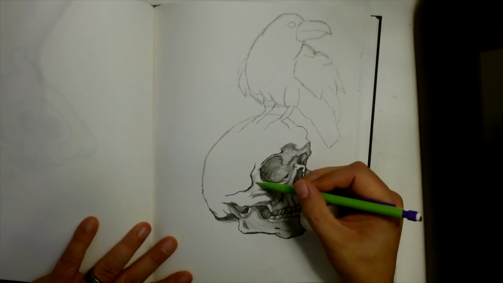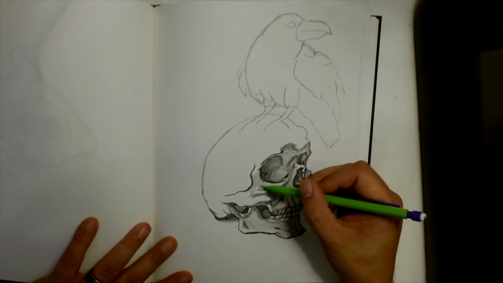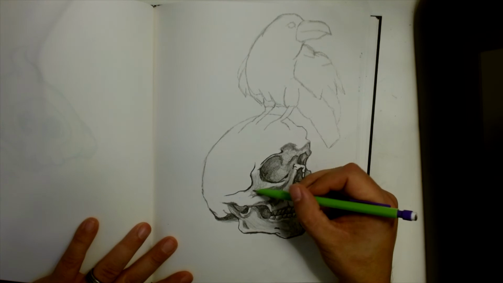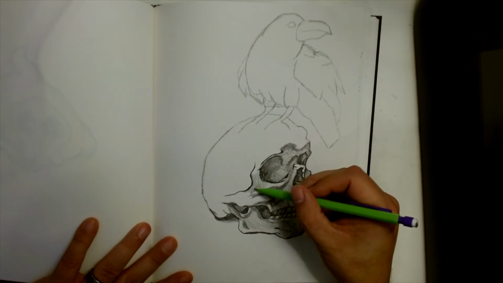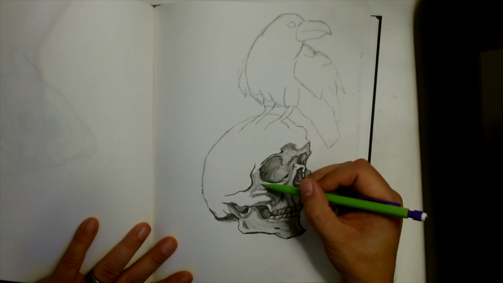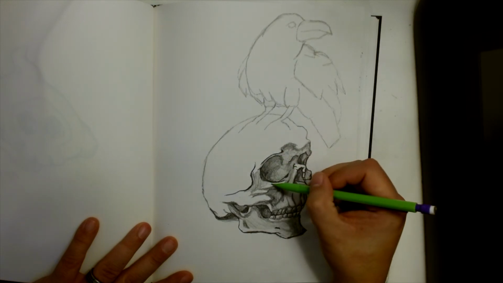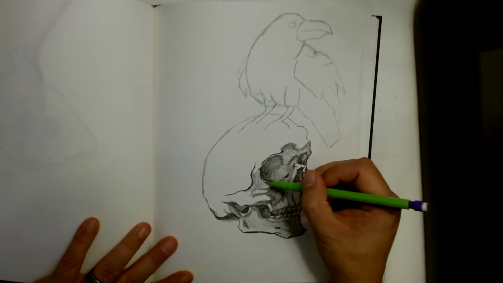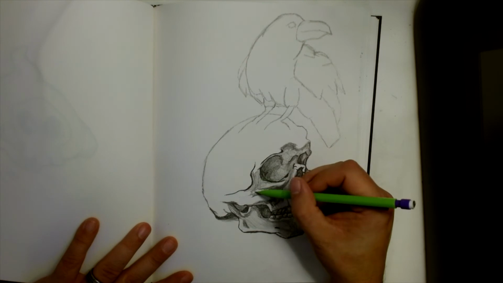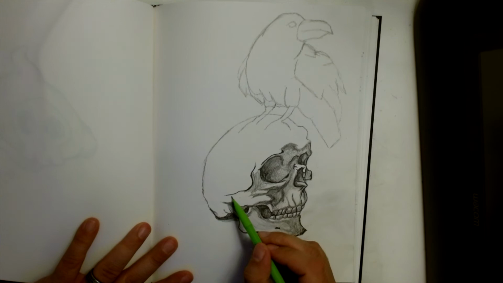So just like we did down here with the jaw, I'm just going to make this a light shading pattern right down in here. And a lot of it has to go with your own sensibilities too. You should be able to look at it and tell whether it's looking good, whether something needs to be added or taken away.